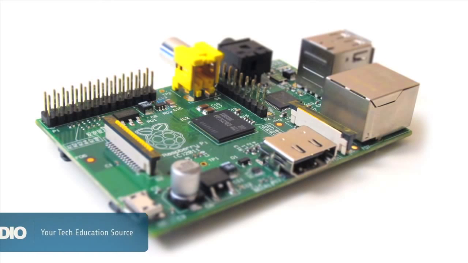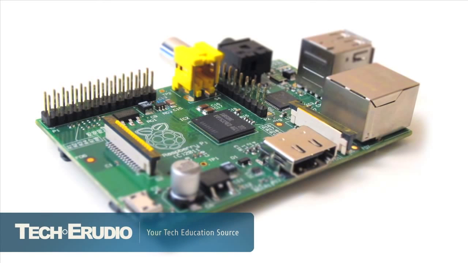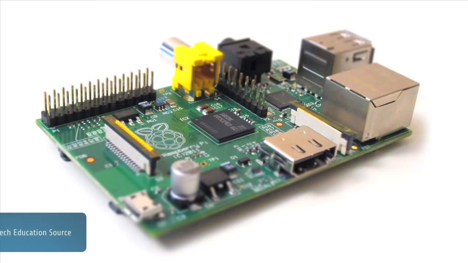Hey, welcome back, guys. Today I am going to quickly run through some of the more basic commands that you're going to need to know in the command line shell for getting around the file system, so stick around.